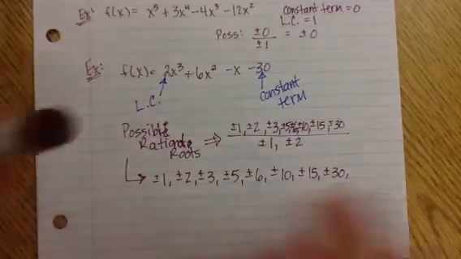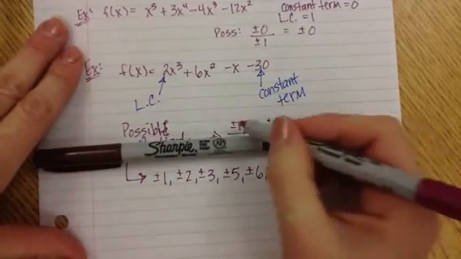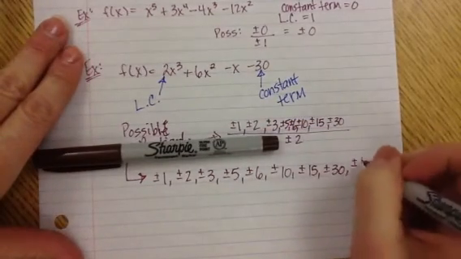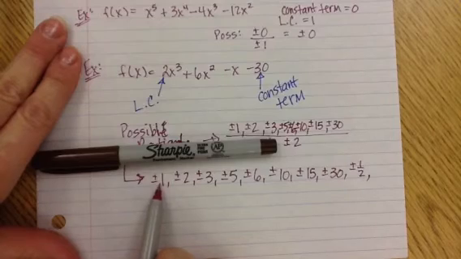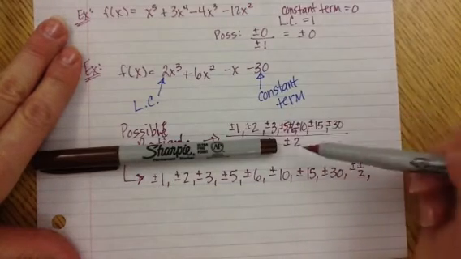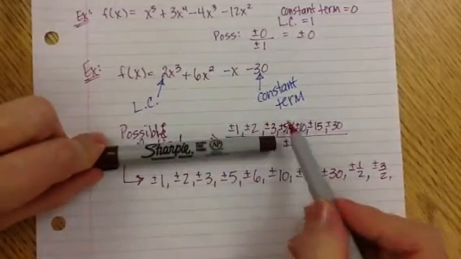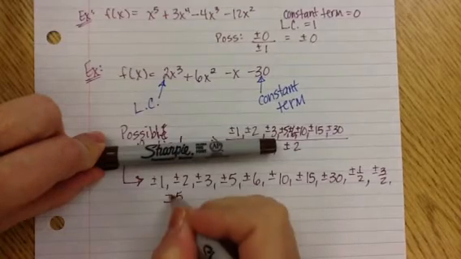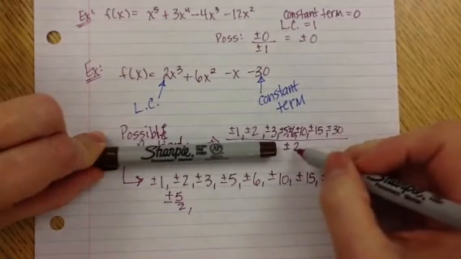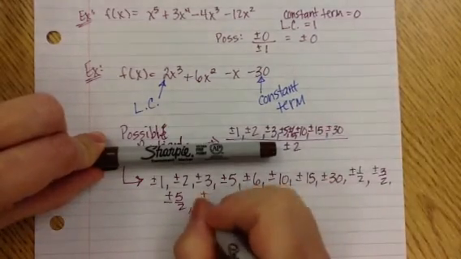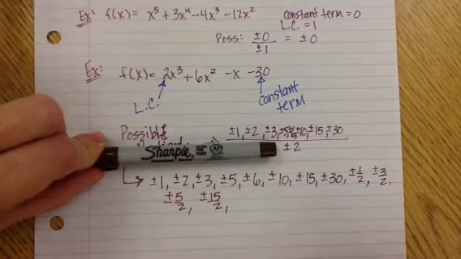And then we're going to cover up the 1, and I'll write plus or minus 1 over 2, so that's going to give me 1/2. And then 2 over 2 would be 1, which is already on my list, so I won't write it again. And then 3 over 2. And then 5 over 2. And then 6 over 2 would be the same as 3, so I won't list that again. 10 over 2 would be the same as 5. 15 over 2 needs to go on our list. 30 over 2 would be 15, so that's the end of my list.